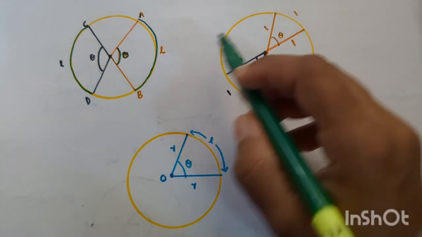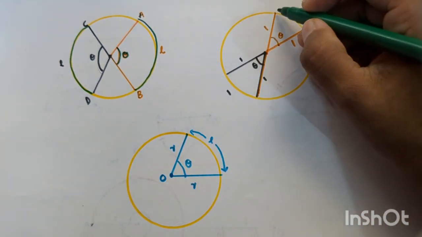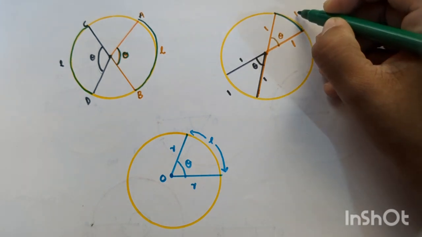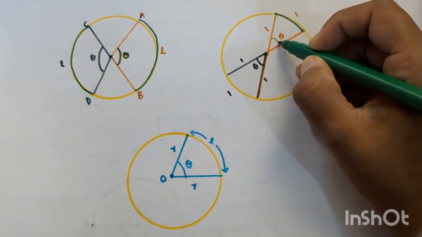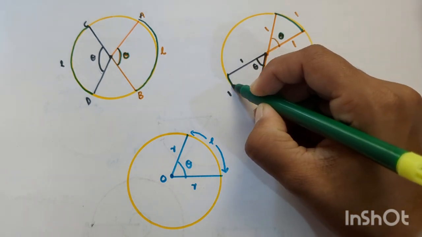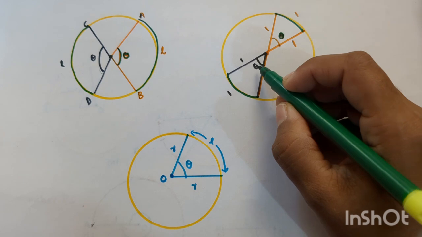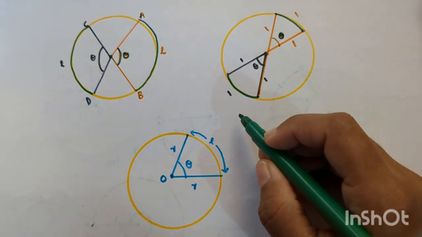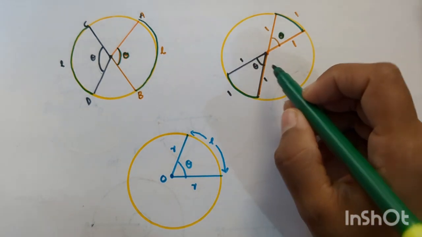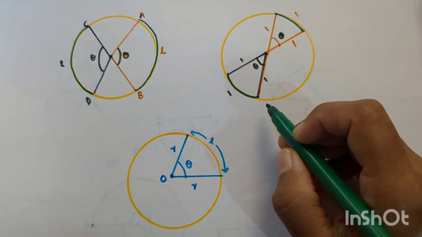Similarly, if you consider an arc of length 1 unit, it will subtend an angle theta at the center. Then another arc of length 1 unit in the same circle will also subtend the same angle theta at the center. So equal arcs of a circle will subtend equal angles at the center.